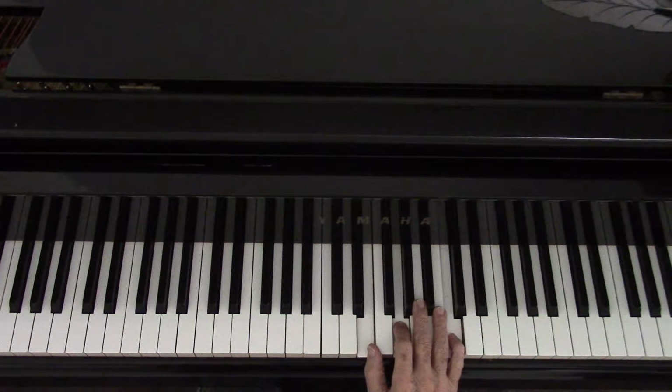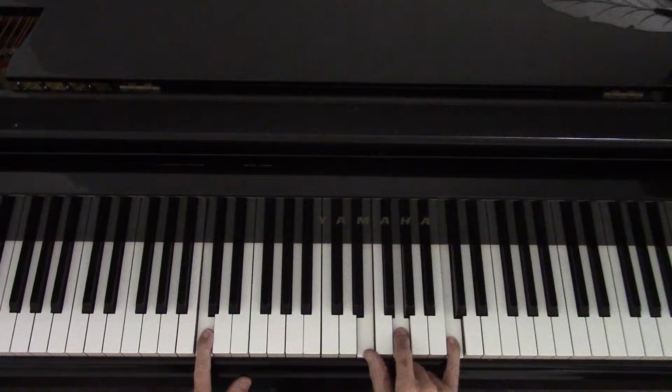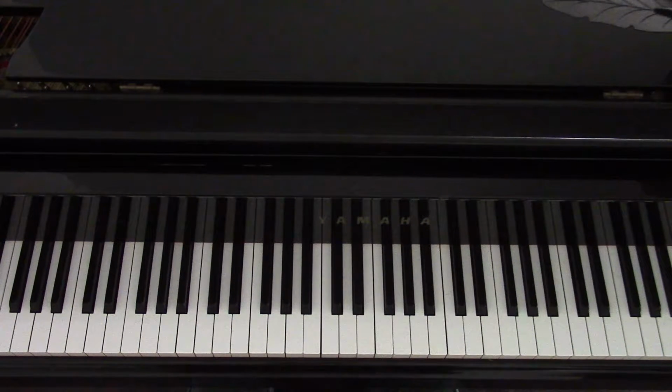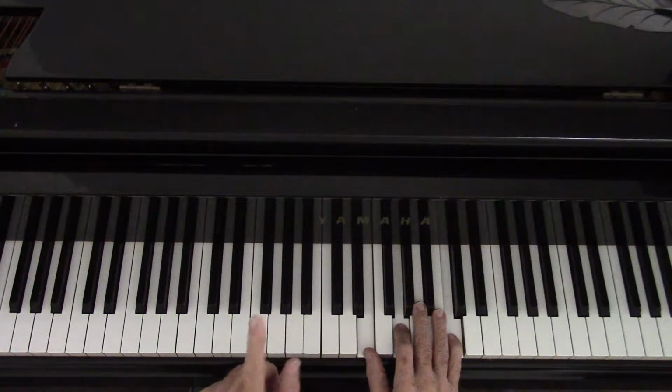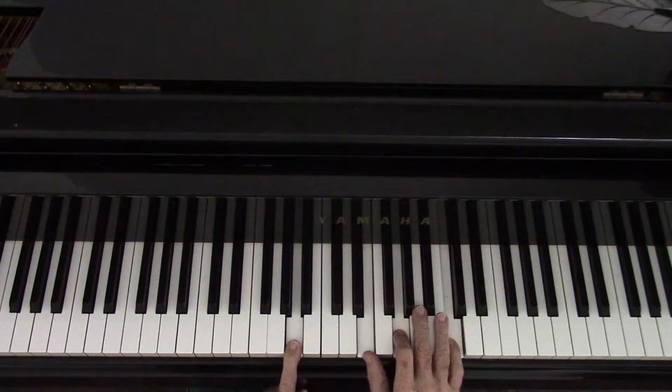If we put something in the bass, it can alter the harmony. So for instance, that C major, put the C in the bass, it's a C major harmony. However, if we play this and put an A in the bass, it no longer is a C major harmony.